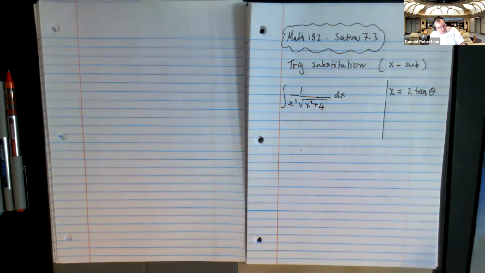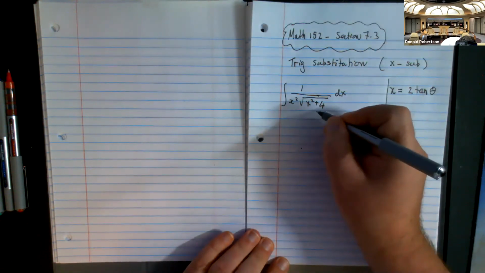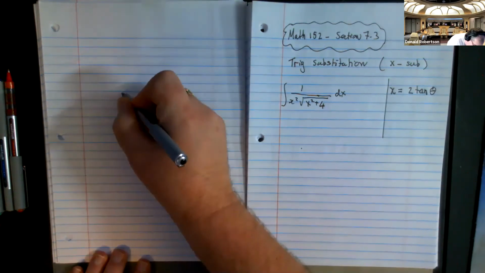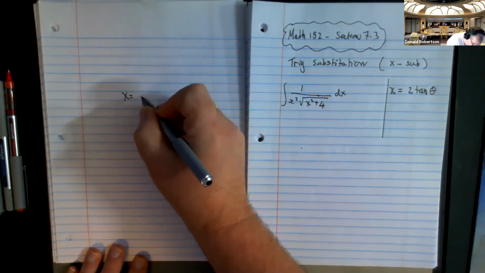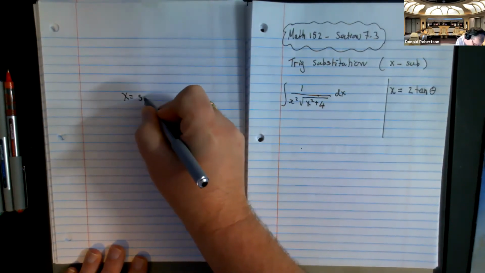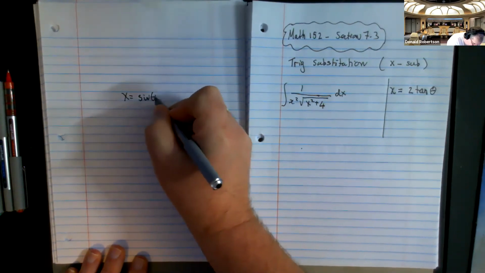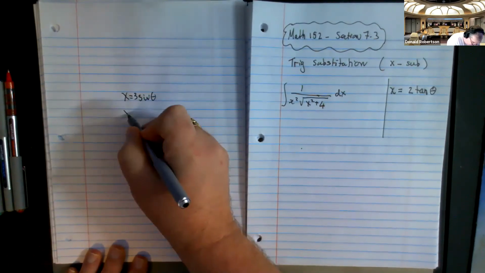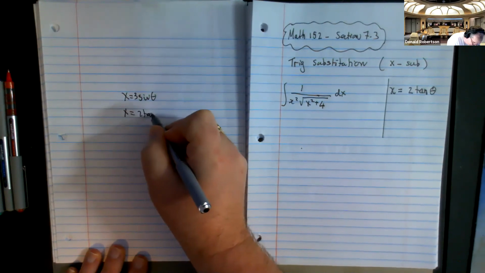Now, normally you do a u sub, u as a function of x. You don't do x as a function of theta, but this is what you do. And there's rules about which one of the three that you're going to use. There's some multiple of sine theta. There's some multiple of tan theta.